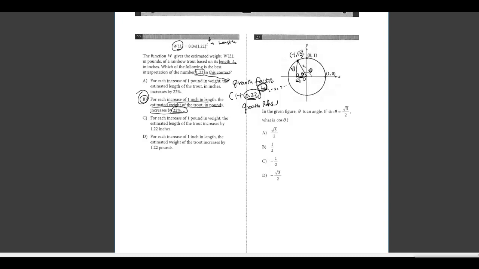Using these numbers, we can find the cosine theta. What is the cosine theta? Adjacent over hypotenuse. Where is the adjacent? This is the adjacent, negative 1. Hypotenuse is still 2, right? So negative 1 over 2 is the answer.